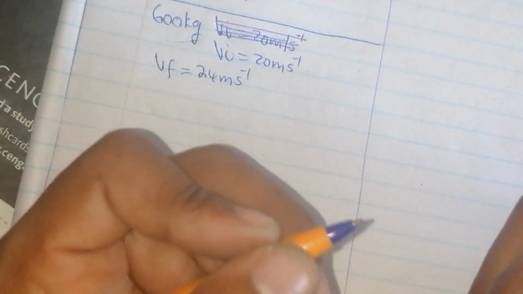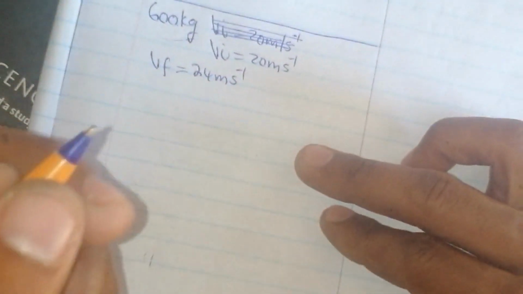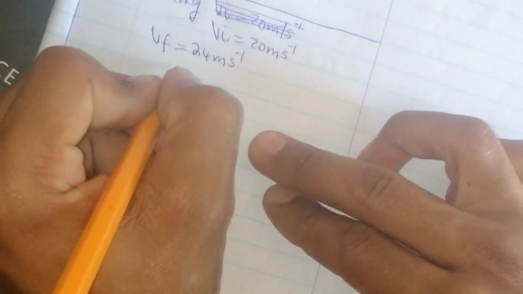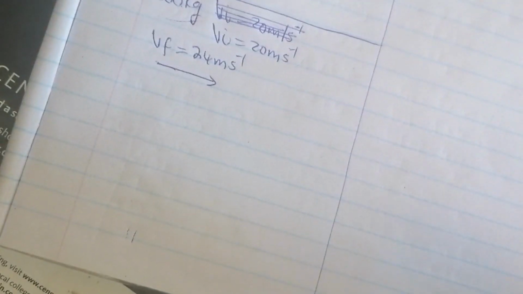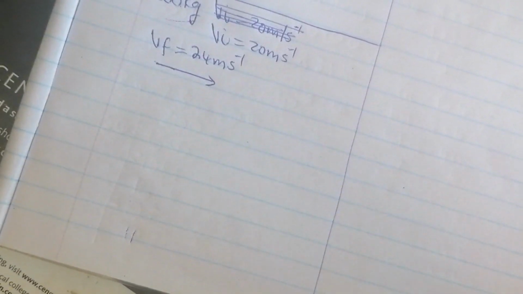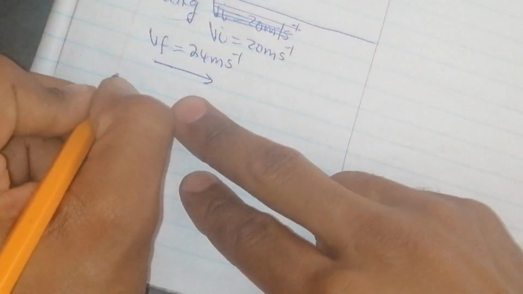Now remember where they are heading. The car is moving on a straight horizontal road, so let's say the car is heading in the easterly direction. Now the first question: determine the change in momentum of the car.